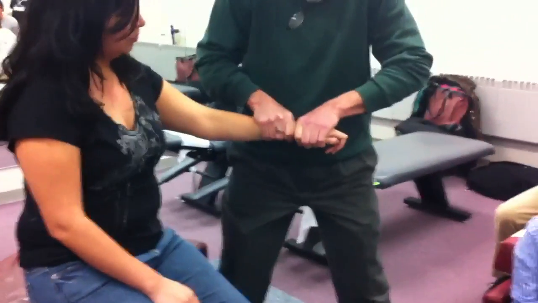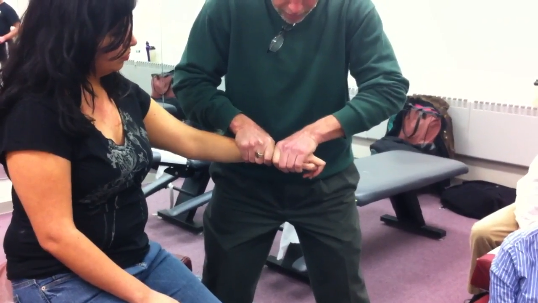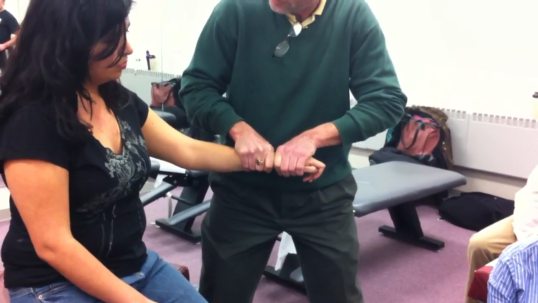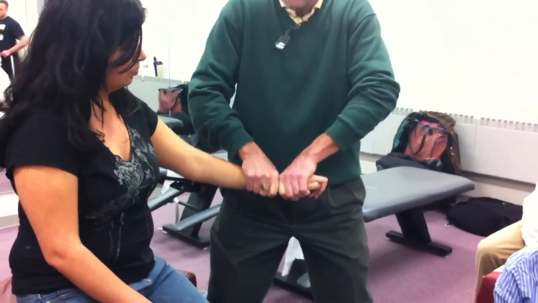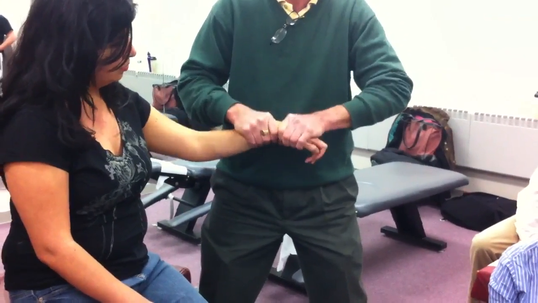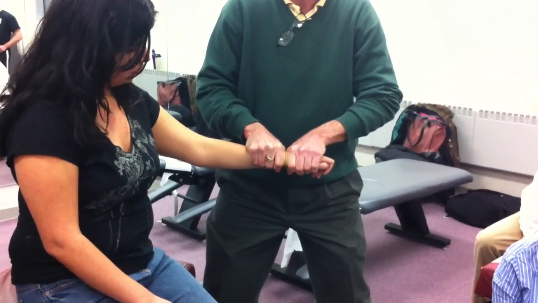I'm going to glide down. I'm going to glide up. I'm going to glide away. I'm going to glide towards. Anything there? 4 glides. Now I'm going to do 4 tilts. I'm going to tilt up. I'm going to tilt down. I'm going to tilt away. I'm going to tilt towards.